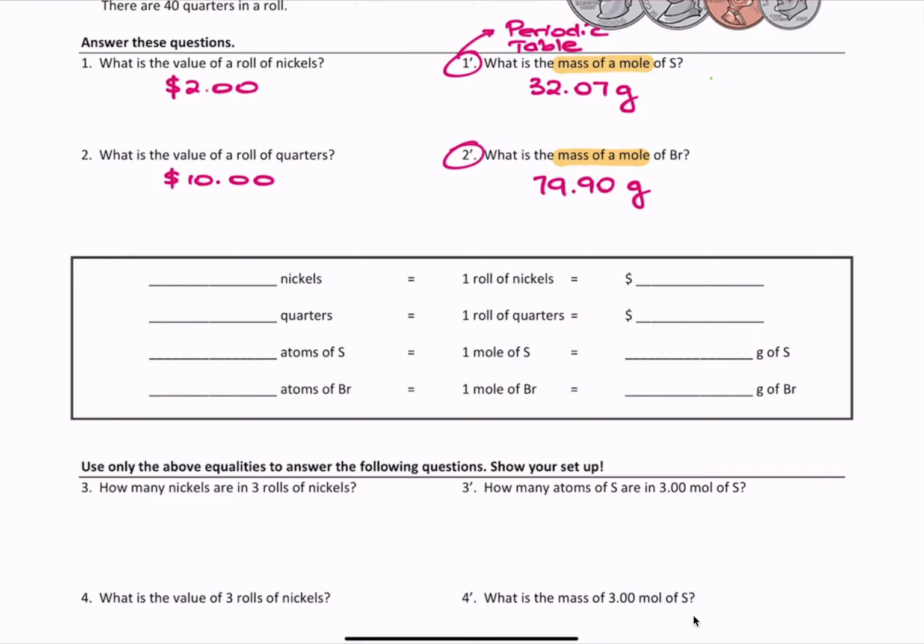You must not use that information when you're solving problems 3 to 6, or the whole purpose of this worksheet is defeated. The reason is that nobody will ever remember the mass of an atom or of an element or a formula unit for a compound. For that reason, this worksheet points out the information that you are allowed to use to solve the problem.